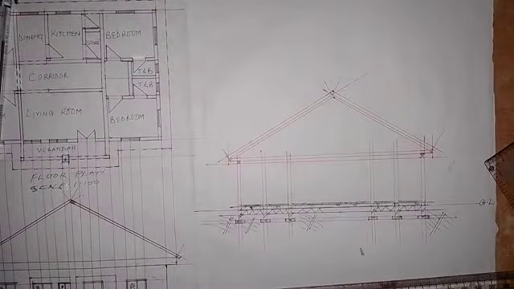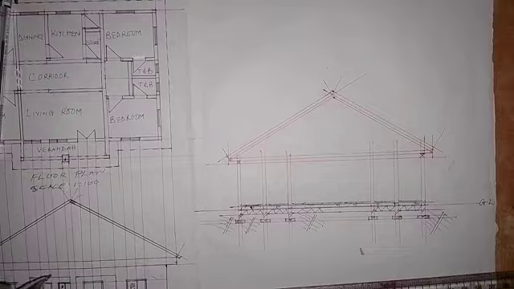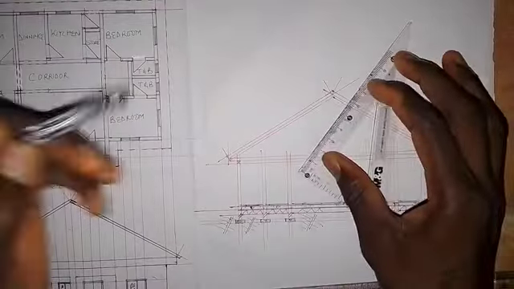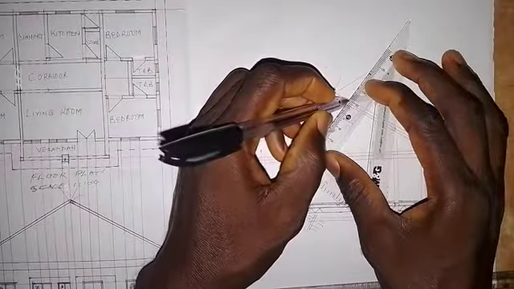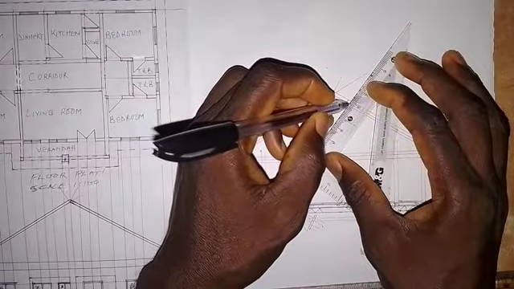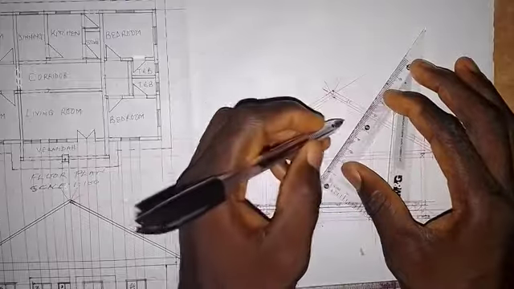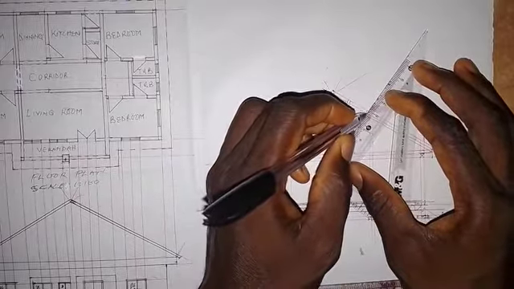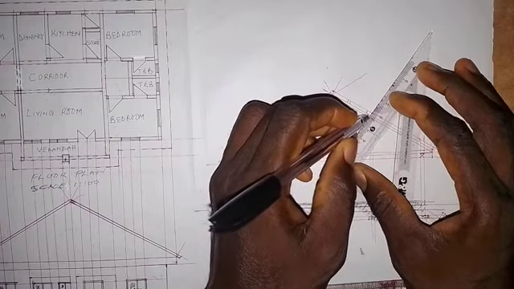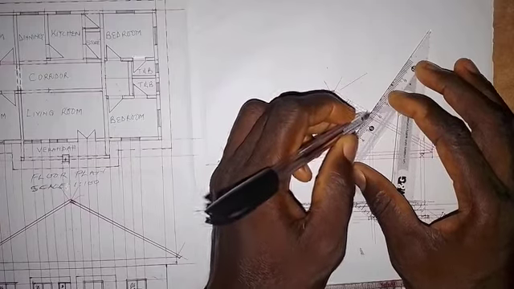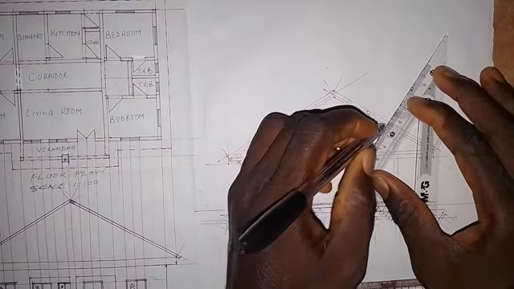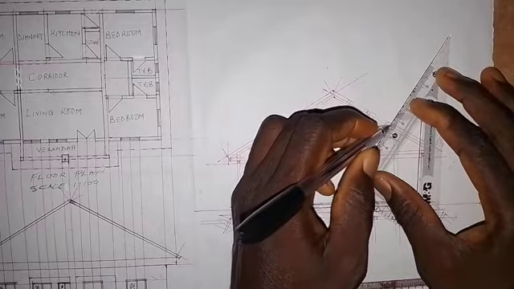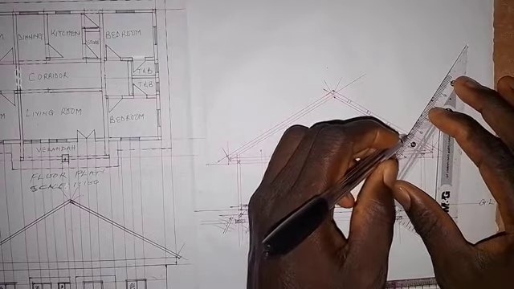Alright, so now we place the purlin within this surface here. I don't want to be taking measurements because of time, so just use your eyes to take the distance or the space between one purlin and the other. So next, we have another one here, and then here we have another one.